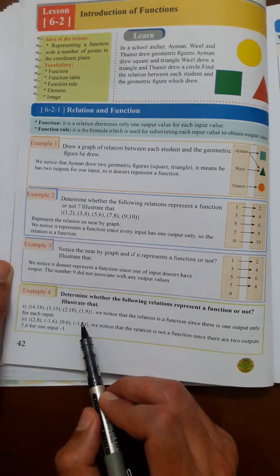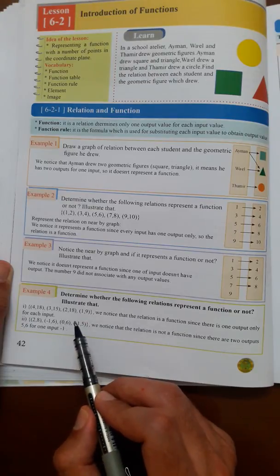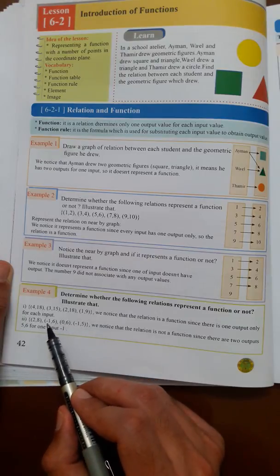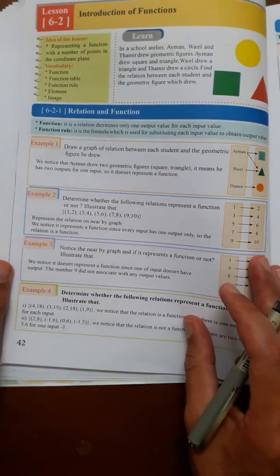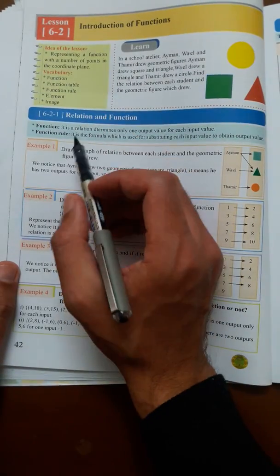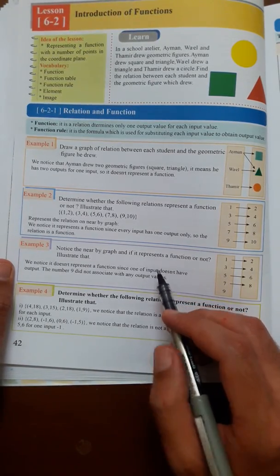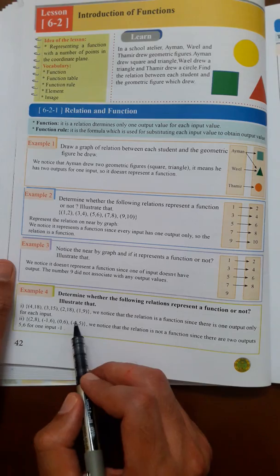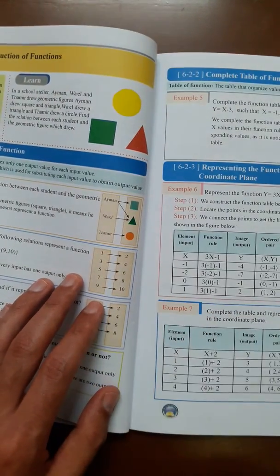So there is two outputs 5 and 6 for the same input minus 1, and this is in contradiction with the definition of the function. إذا هذا يناقض تعريف الدالة تقول أنه لكل مدخل أكو مخرج واحد فقط، بينما هون الناقص واحد صار هو مخرجين الستة والخمسة. So this relation is not a function.